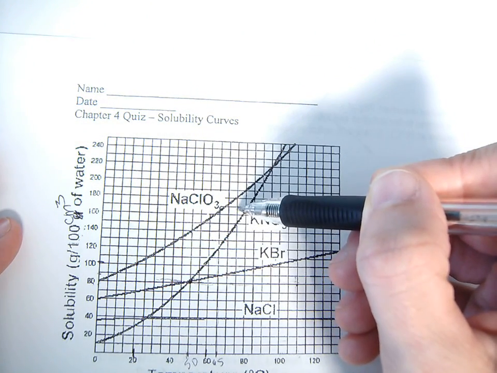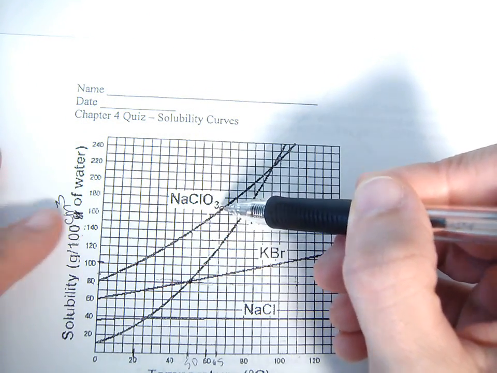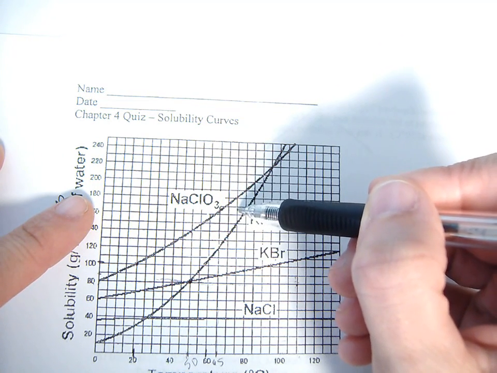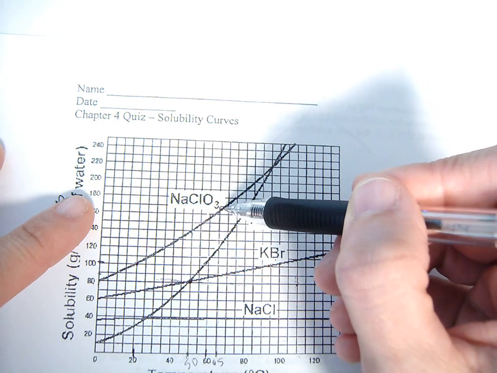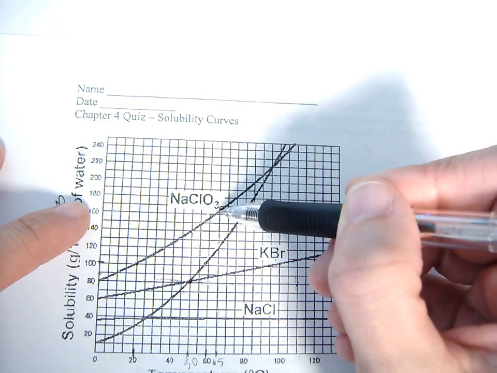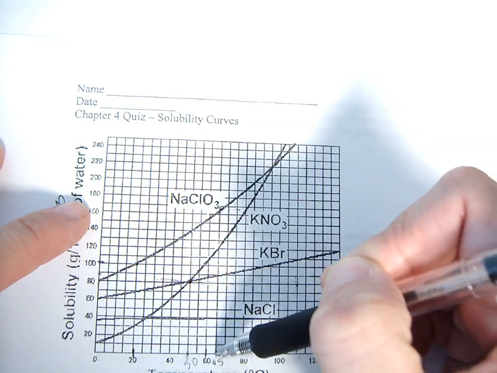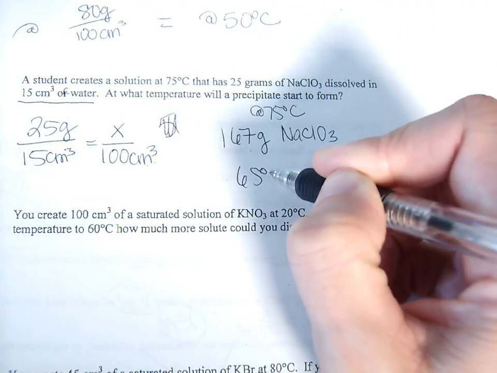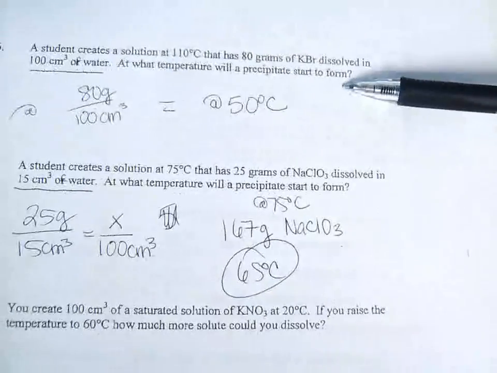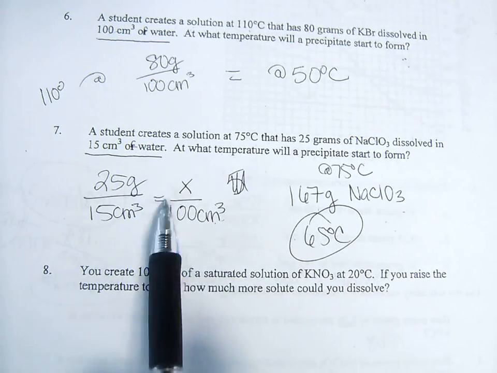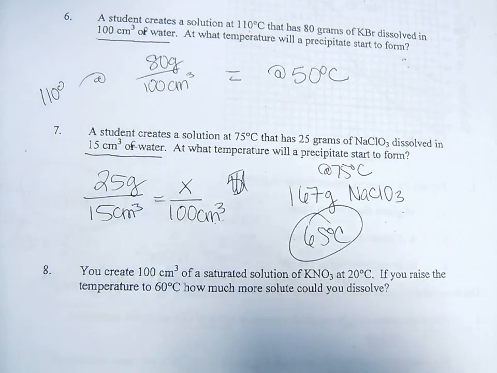Okay, so if the temperature starts off at 75, a little bit higher, and it starts to cool off, and I have 167 grams, I already figured that out. So it says at what temperature will a precipitate form? The precipitate will form at the point where 167 grams intersects with a line at that temperature, which is 65 degrees. So it's the same process, so the answer is 65 degrees Celsius. So we follow the same process that we did with this one, but first we had to convert it to grams per 100 before we could figure out the temperature.